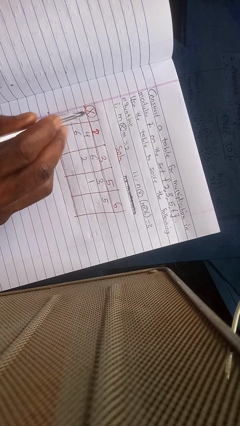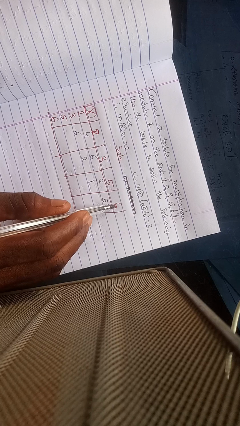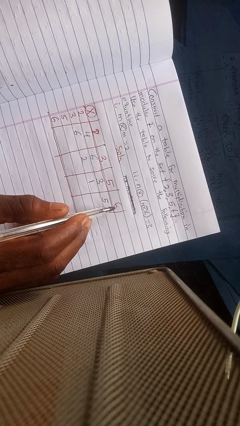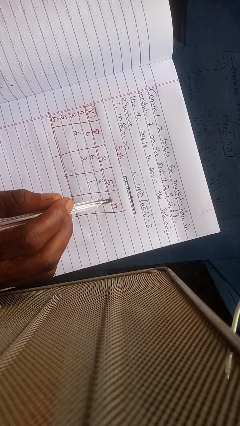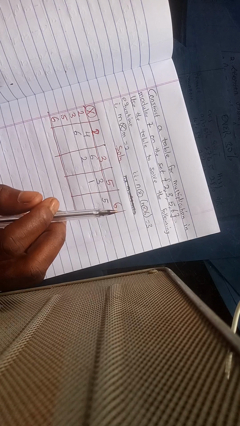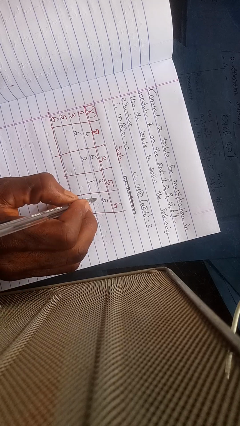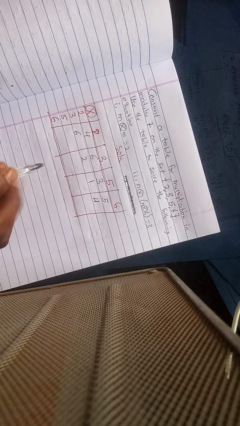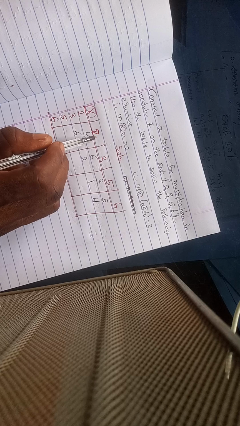Then we take 7, 3 times 6. 3 times 6 is 18. How many times will the modular, which is 7, enter 18? 2 times, leaving a remainder of 4.